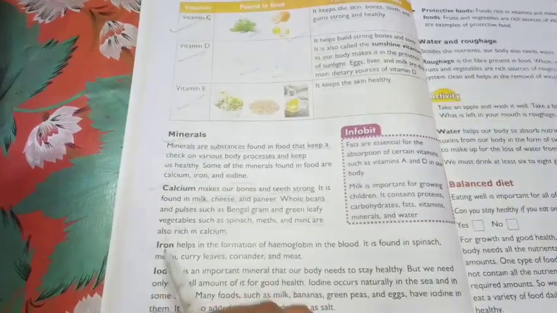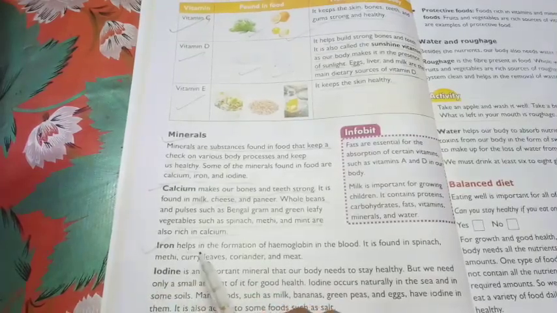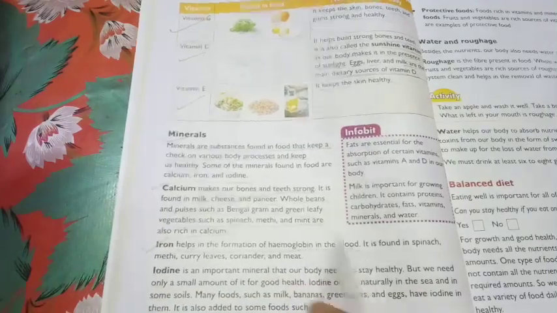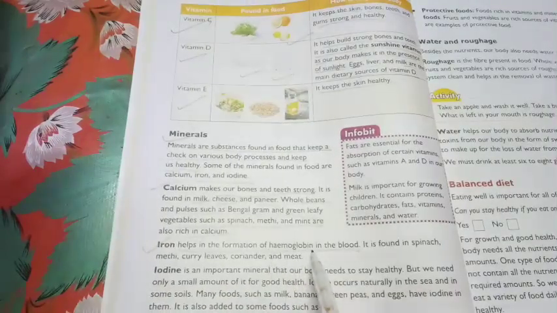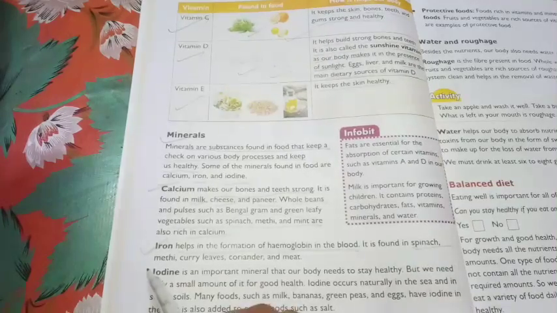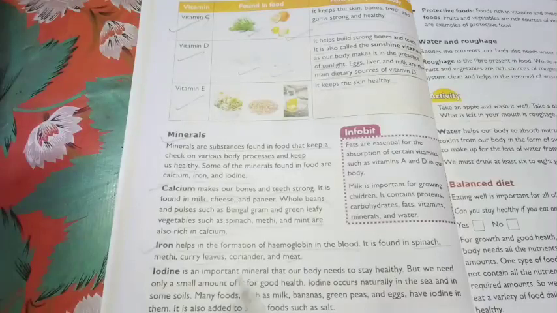Next we have iron. What is the function of iron in our body? It helps in the formation of hemoglobin in the body. Underline the word hemoglobin. What are the sources of iron? It is found in spinach, methi, curry leaves, coriander, and mint. Coriander means dhania.